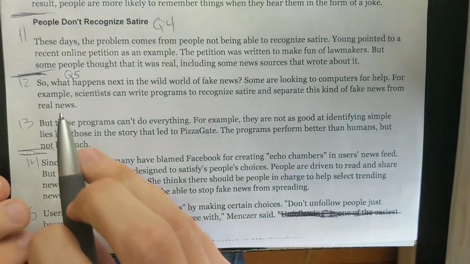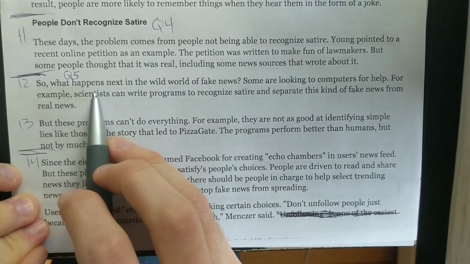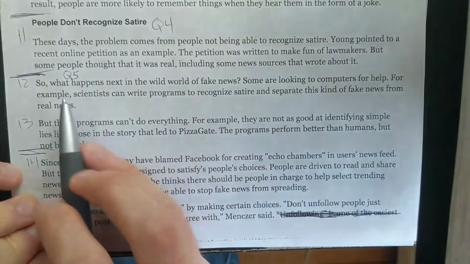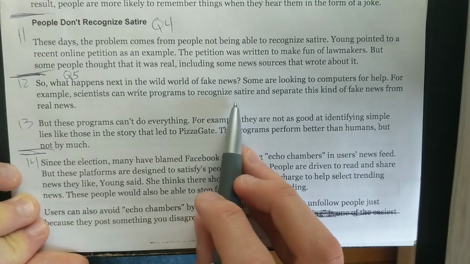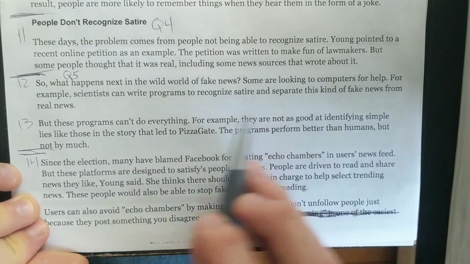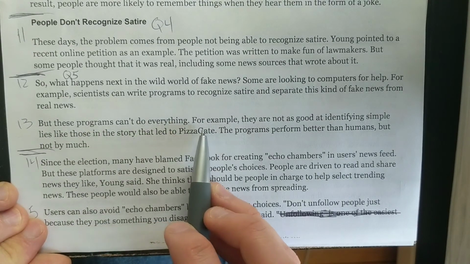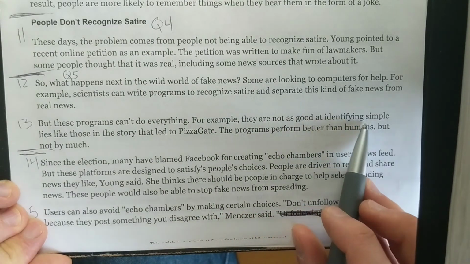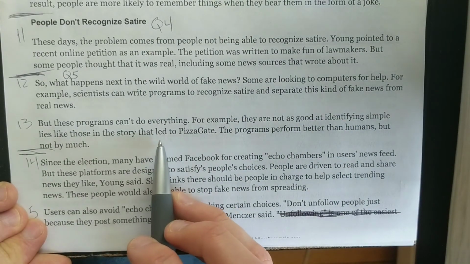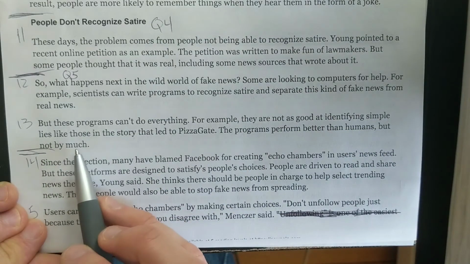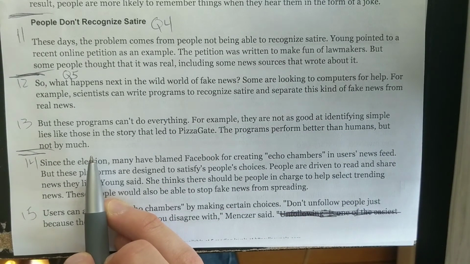All right. So, what happens next in the wild world of fake news? Some are looking to computers for help. For example, scientists can write programs to recognize satire and separate this kind of fake news from real news. But these programs can't do everything. For example, they are not as good at identifying simple lies like those in the story that led to Pizzagate. The programs perform better than humans, but not by much. So again, I'm going to pause right here. Please use what you learned in these last two paragraphs to answer question 5.